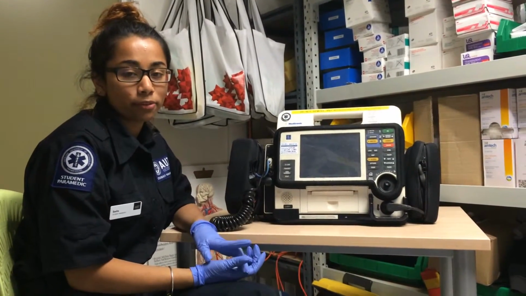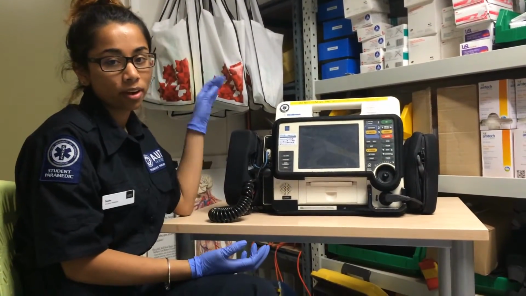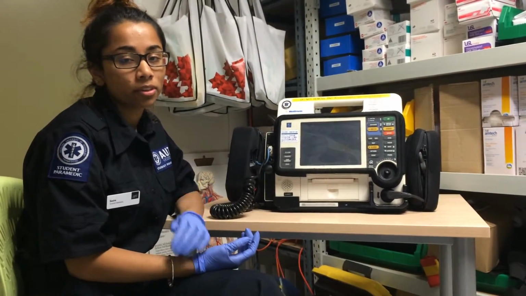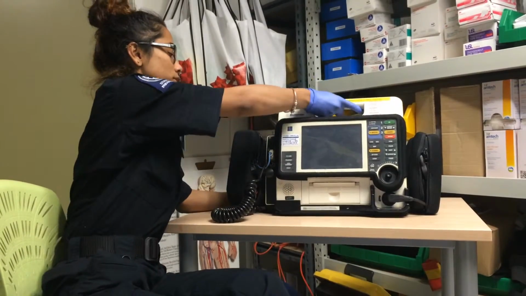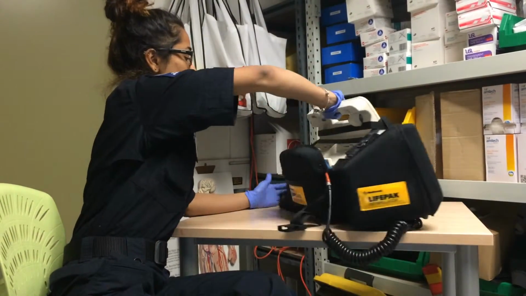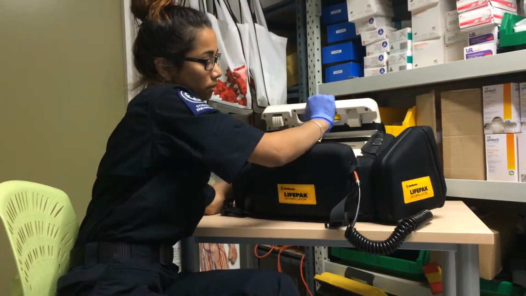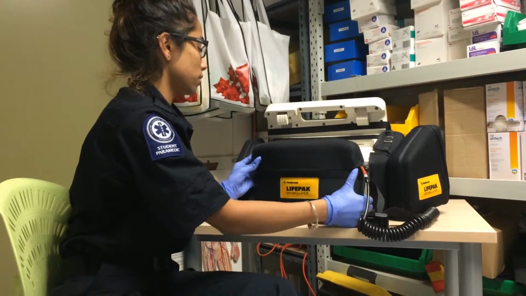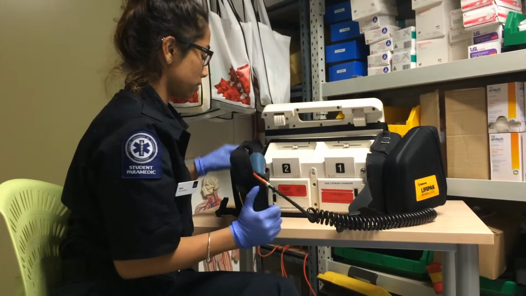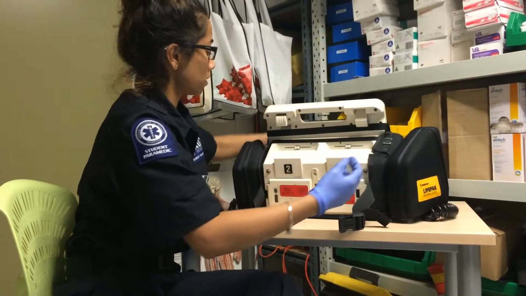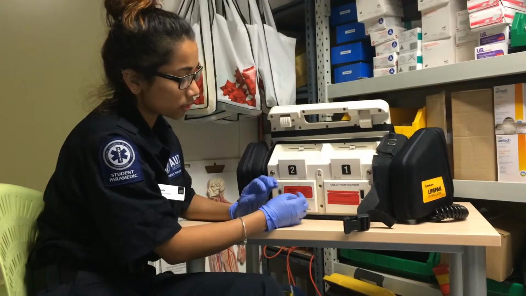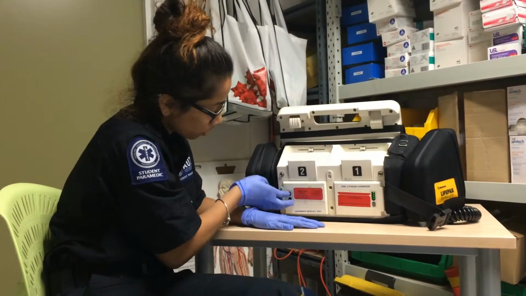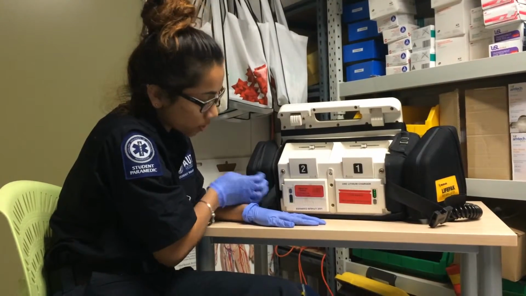Next, we're going to be doing a familiarization with the LifePak 12 ECG monitor and defibrillator. So before you start, you want to check the batteries, which are located on the back end of the machine. The batteries are located under this flap, so just take this off. So these are the batteries, and to check the charge on them, you want to click the grey button, and the lights will show you exactly how much charge is left in the batteries.